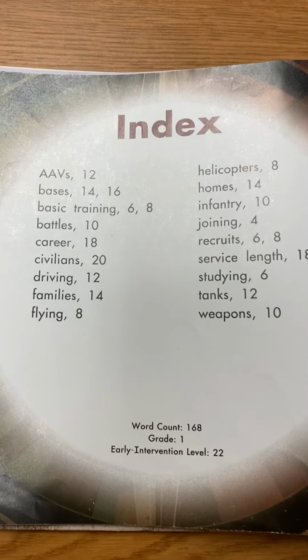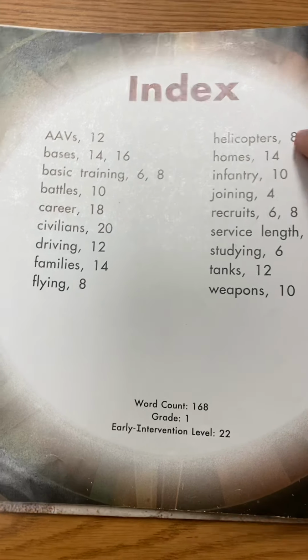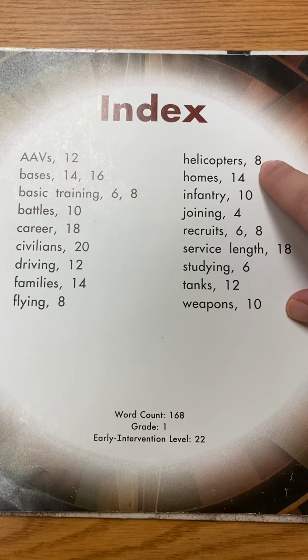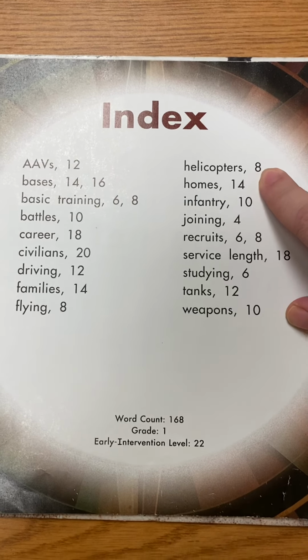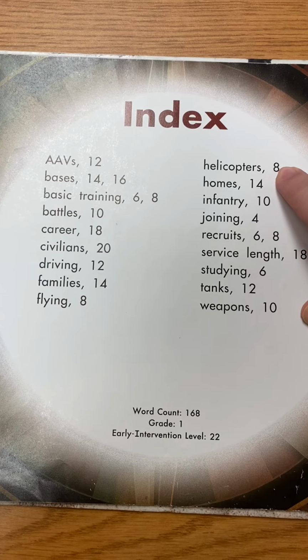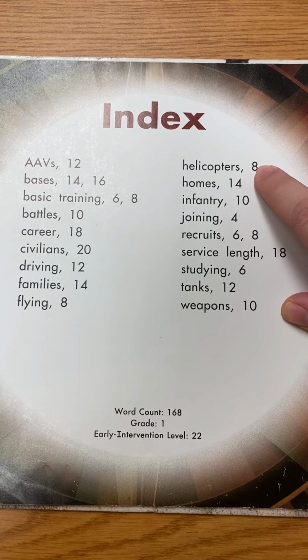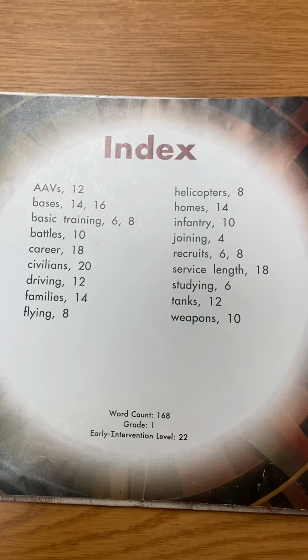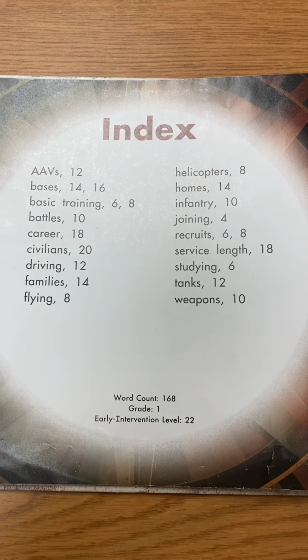So in all of your military books, you can turn to the index and look for helicopters. And you'll know in this book, you can turn to page 8. So page 8 is going to have all the information in this book about helicopters. So you can turn to page 8 and find the helicopter information. So that's why we would use an index to find just the information that we want to talk about.